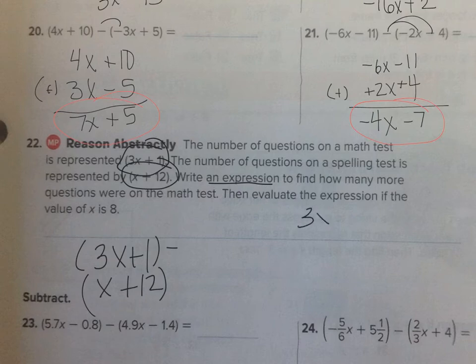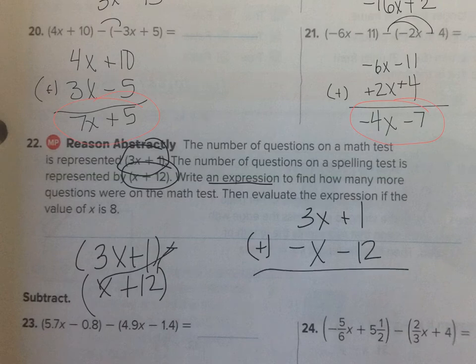So positive 3x plus 1, and then you're adding a negative x and a negative 12. So when I take positive 1 minus 12, you get negative 11. And then when you take 3x minus x, you get 2x.